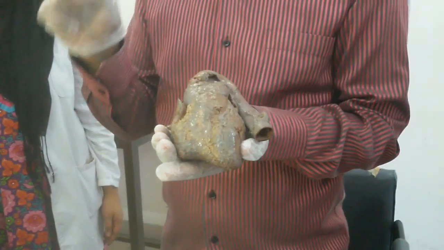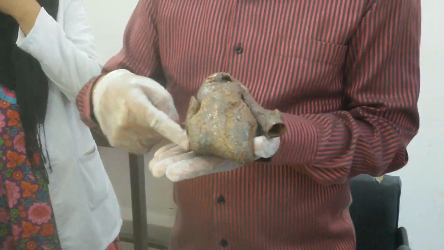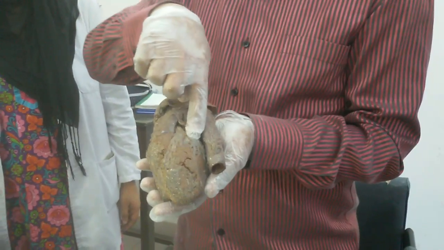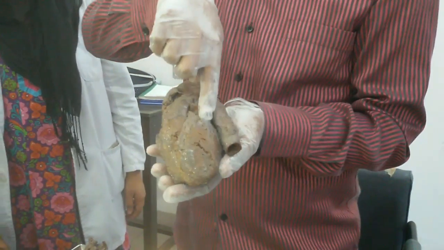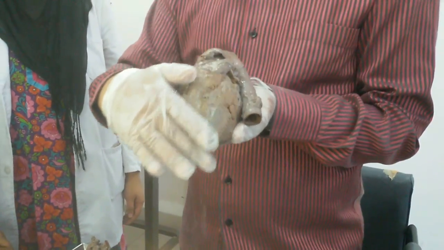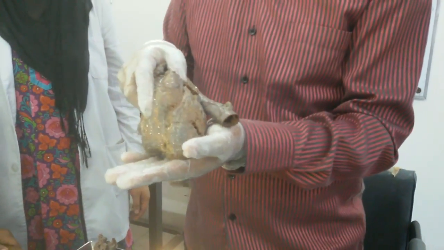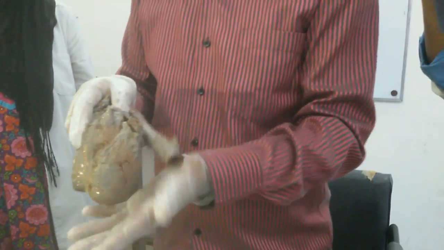A border is always seen by one finger. So it is the inferior border. From apex to the left auricle, this is the left border. And this surface is the sternocostal surface. On the back, this is the diaphragmatic surface. And this is the left surface. Clear?